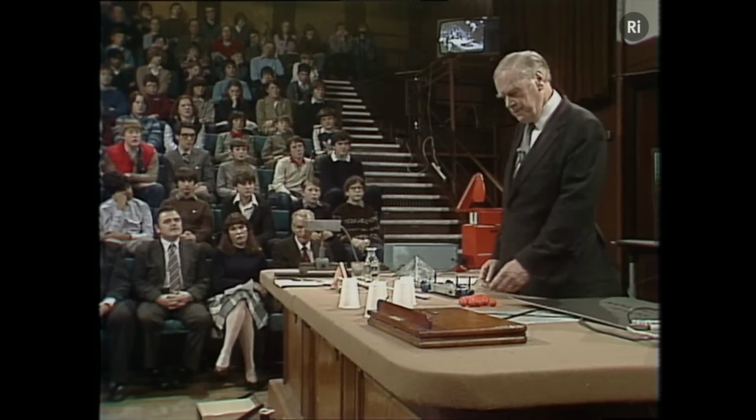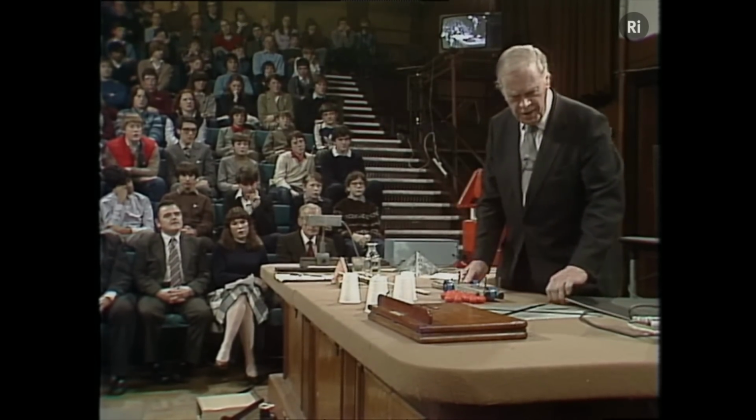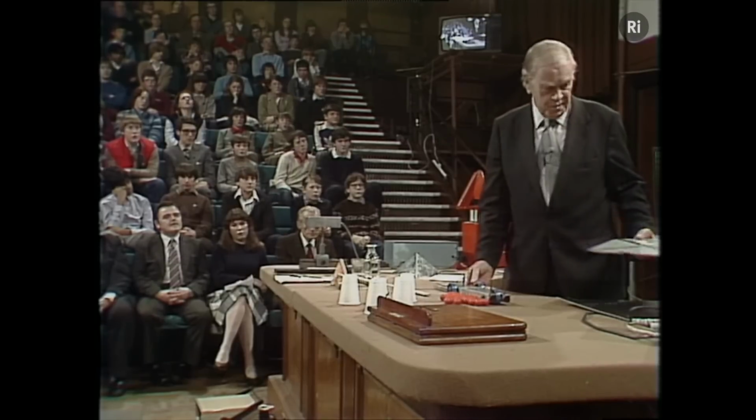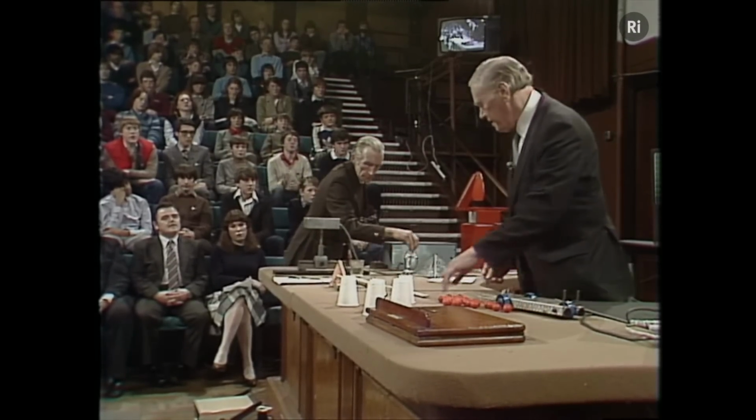Well, now let us go to the prize to be had if we could only make some system which did not depend on emitting radiation. And it is possible in principle, but things that are possible in principle can be very difficult in practice.